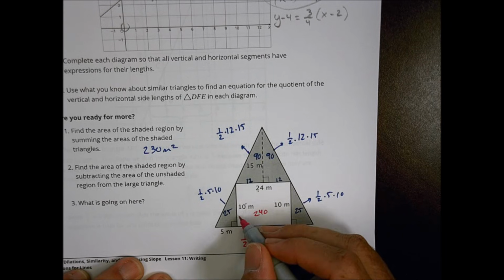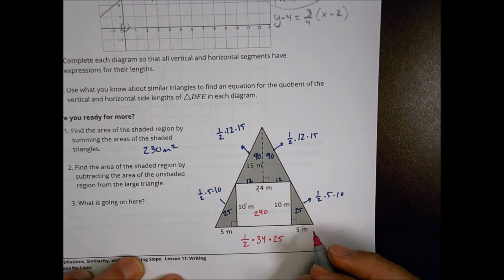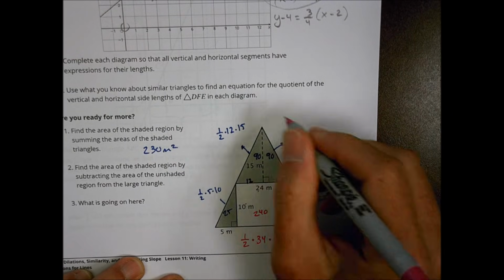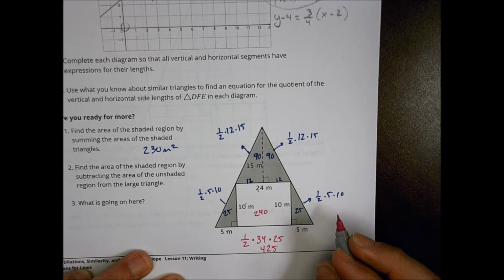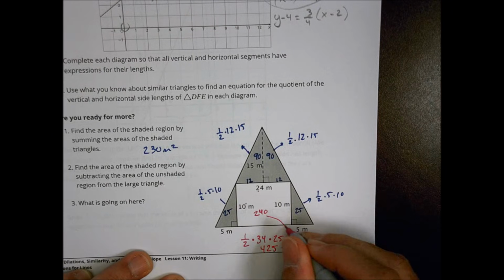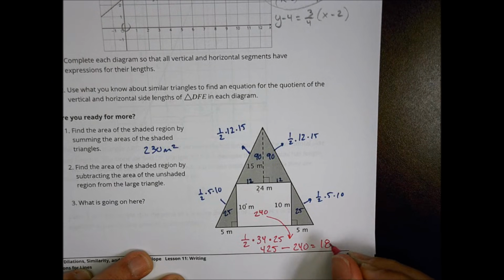The height is 10 plus 15, which is 25. So the area of the whole triangle is going to be 425. Now if I take 425 and take away the unshaded part, 240, we end up with 185.